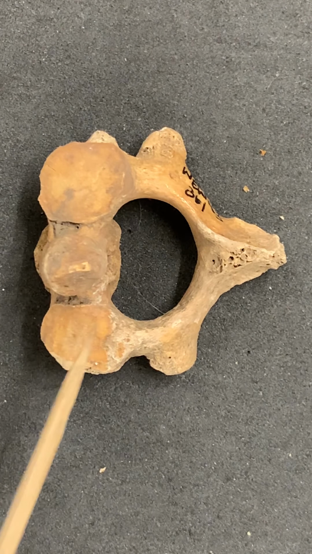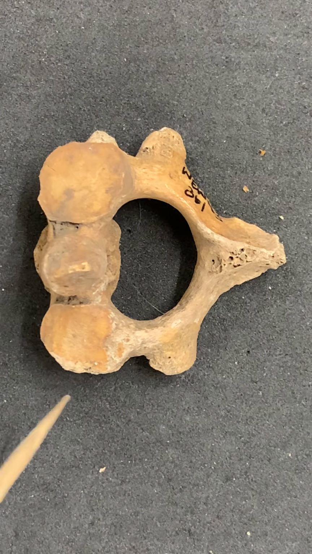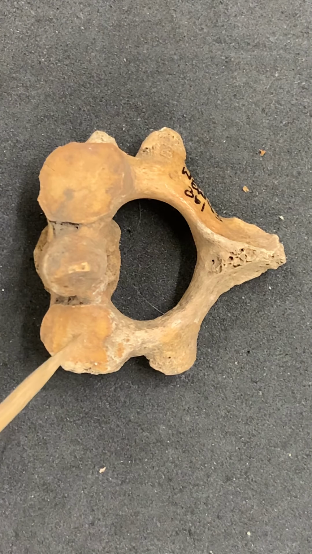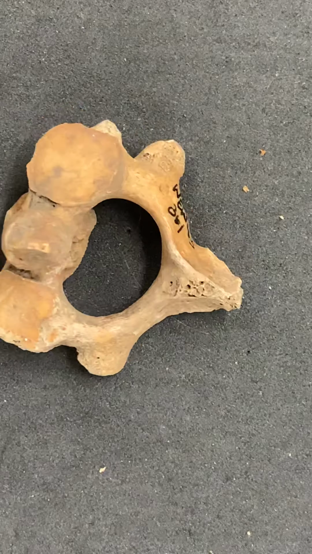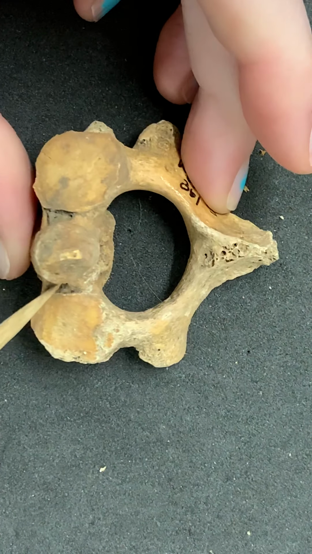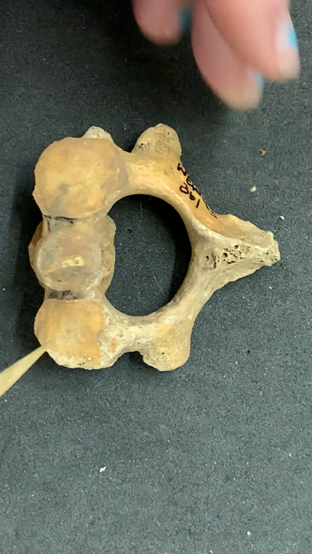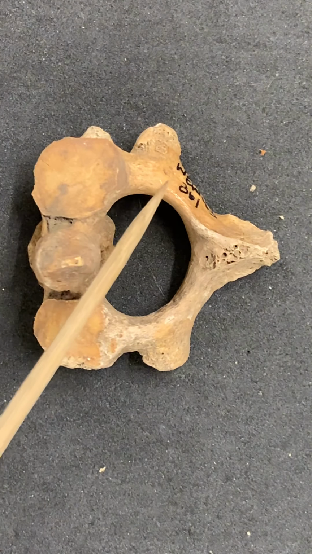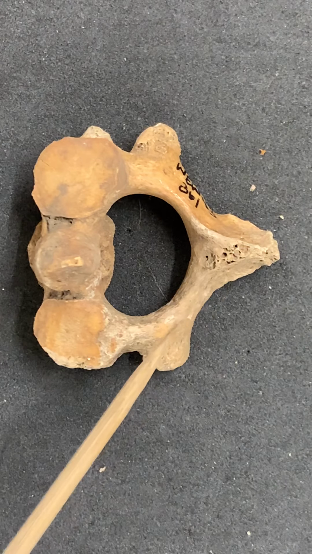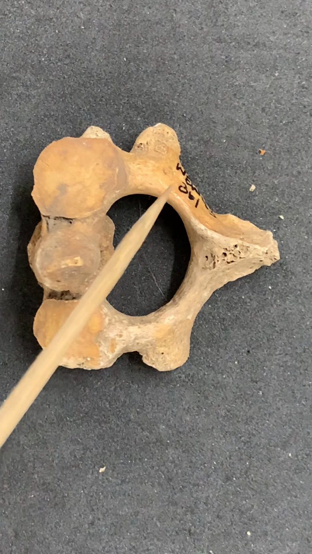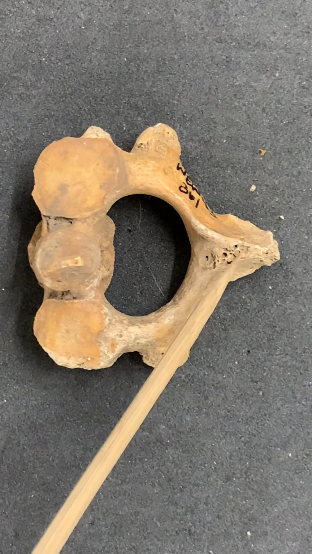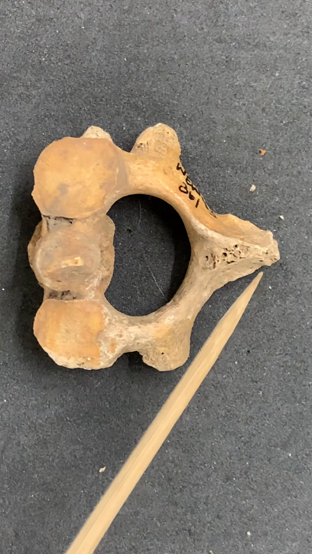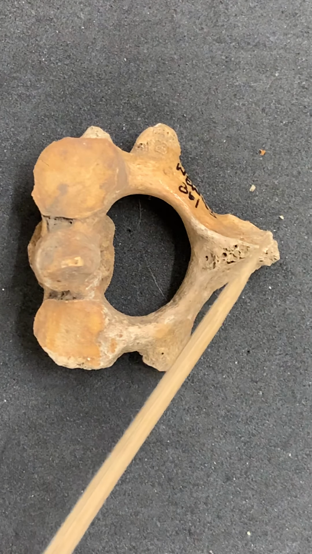And then on the more anterior side of the bone, on the left and on the right, we have these two large articular facets. So these are the superior articular facets for the first cervical vertebra. And then on the posterior portion, so this whole area here, this is the neural arch of the vertebra. The most posterior point is this little projection of bone. This is the spinous process.